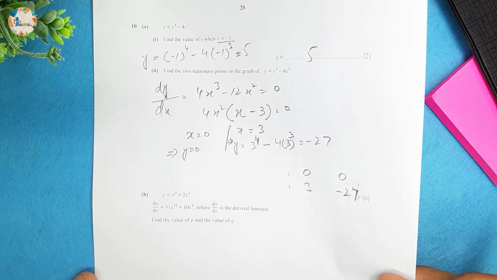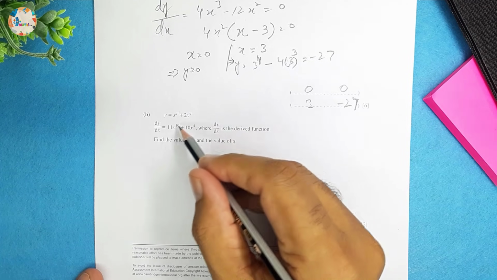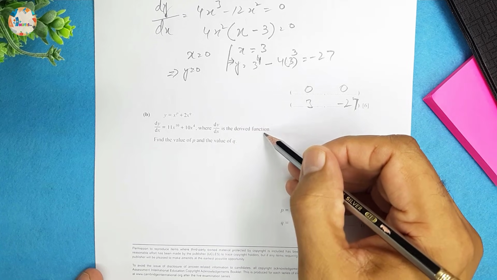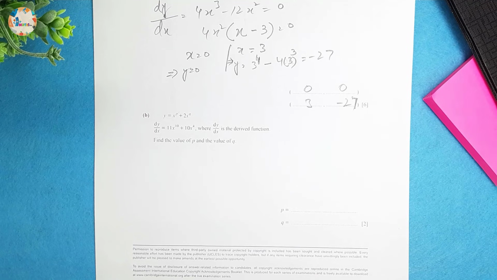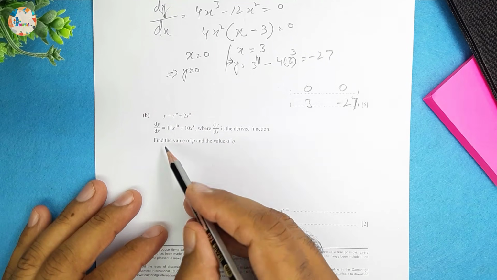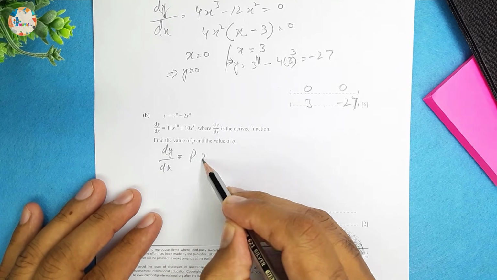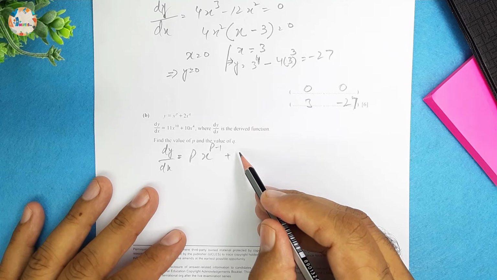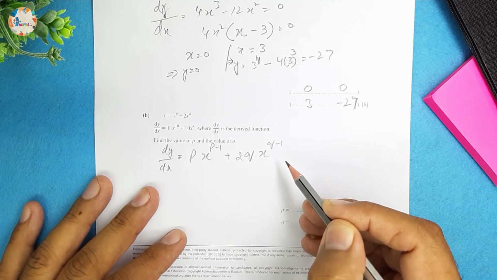Then for the B part, y is equal to x raised to p plus 2x raised to q, and dy by dx is equal to this one, where dy by dx is the derived function. We have to find the value of p and q. This is simple. We take the derivative, and dy over dx will be equal to p into x raised to p minus 1 plus 2q into x raised to q minus 1.